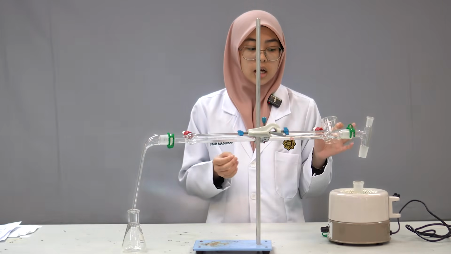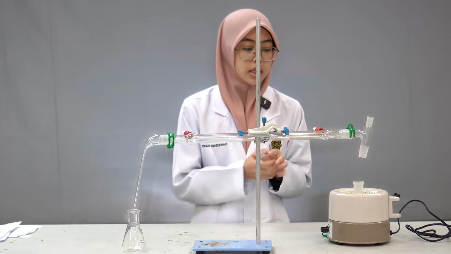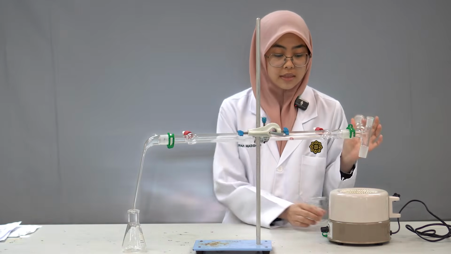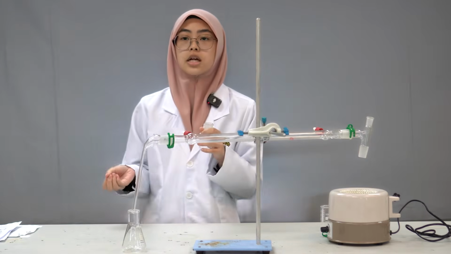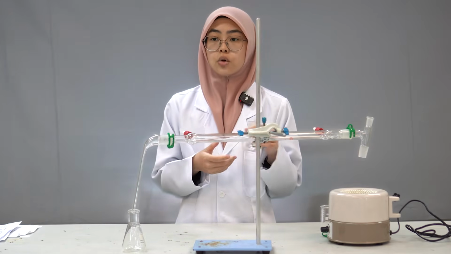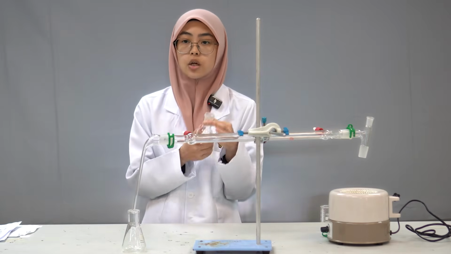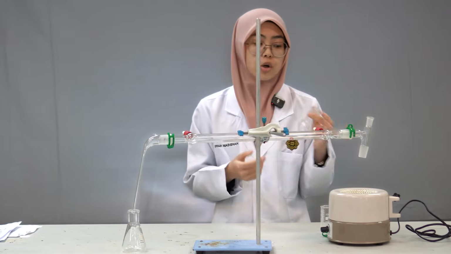And then the remaining liquid we will put into the round bottom flask. And in the round bottom flask, we will add a bit of boiling stone. The function of the boiling stone is to heat the liquid evenly in this round bottom flask. So this is the next precaution.